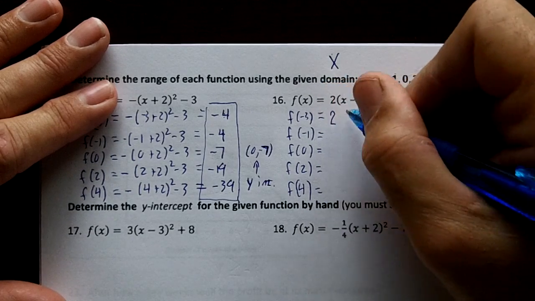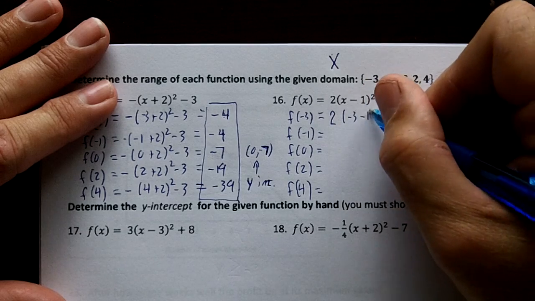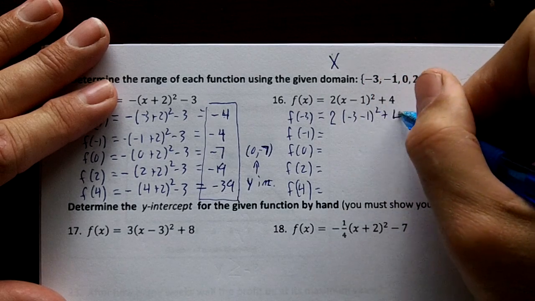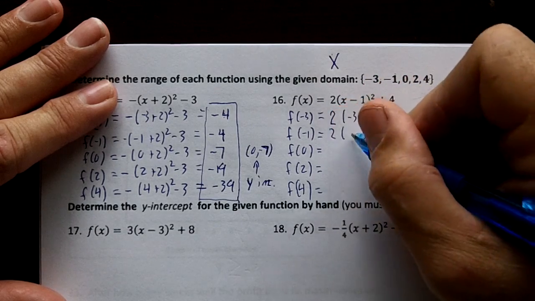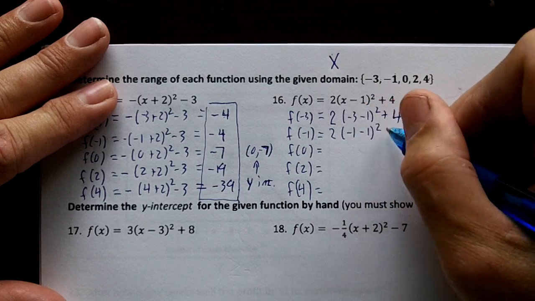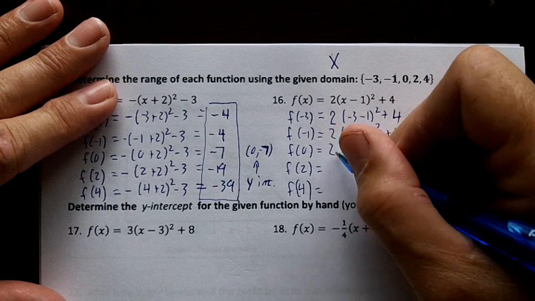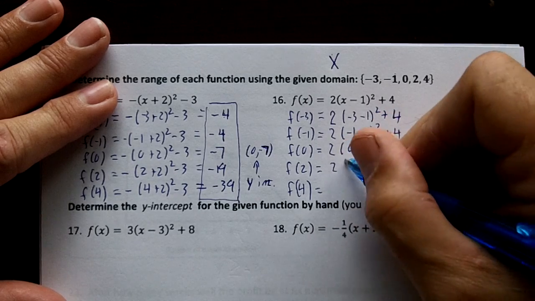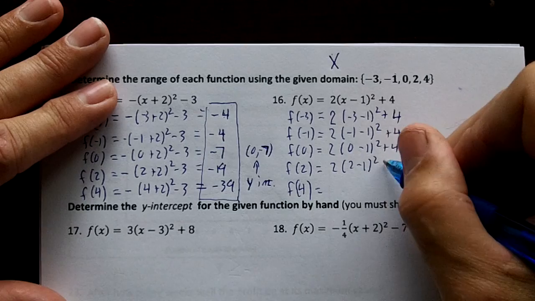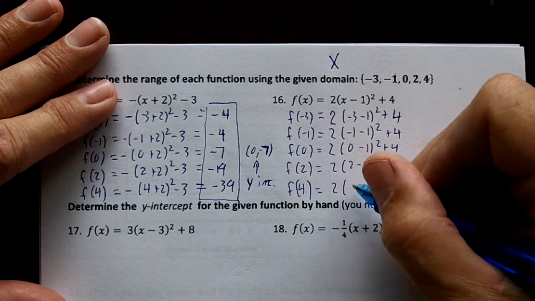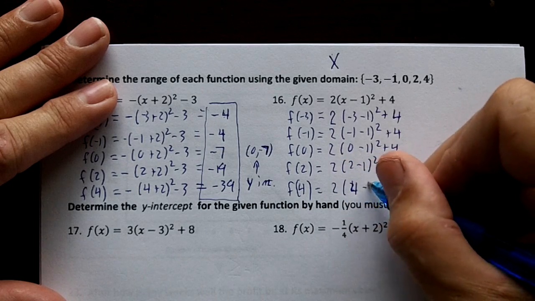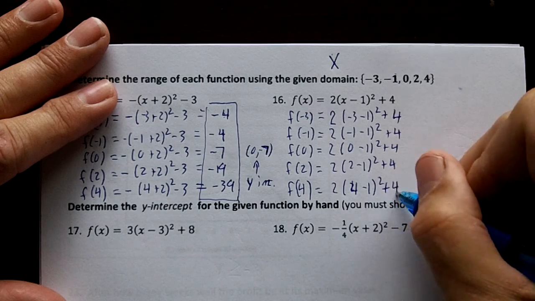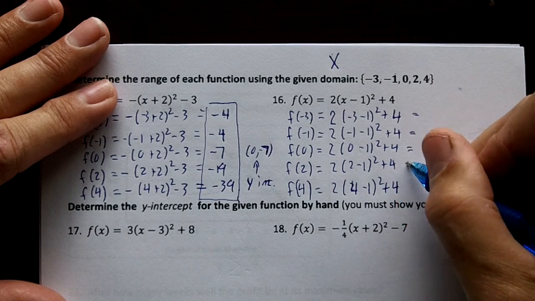On this one right here, I'm going to replace the x with a negative 3: 2 times (negative 3 minus 1) squared plus 4. Then 2 times (negative 1 minus 1) squared plus 4. 2 times (0 minus 1) squared plus 4. 2 times (2 minus 1) squared plus 4. And 2 times (4 minus 1) squared plus 4. Now then, I'm going to get my answers.